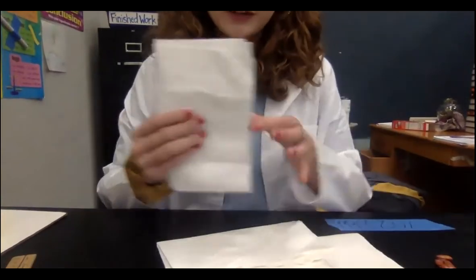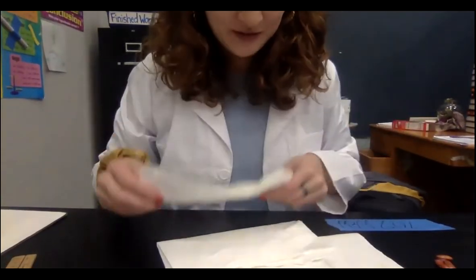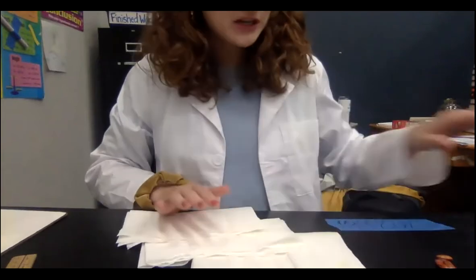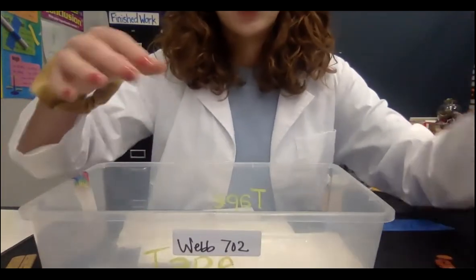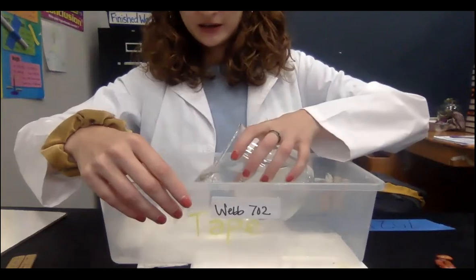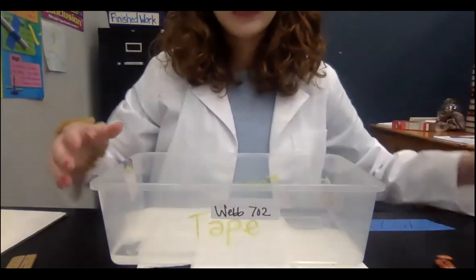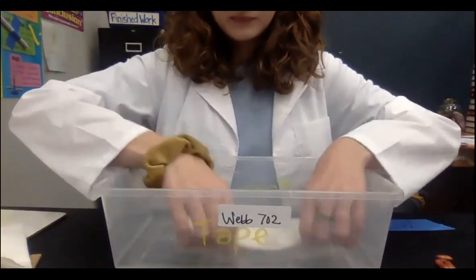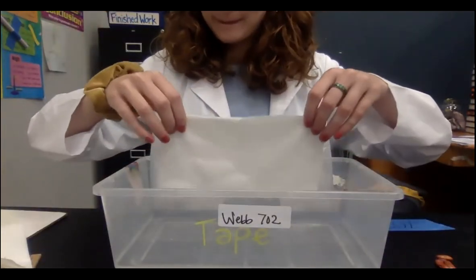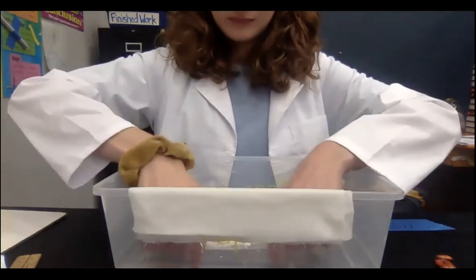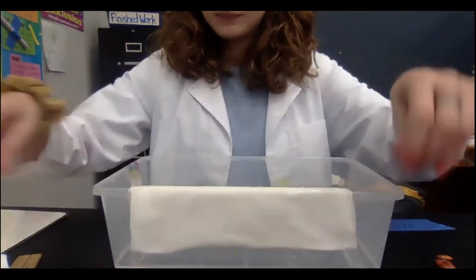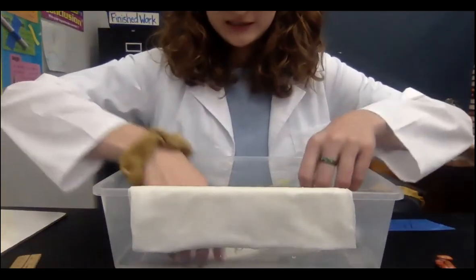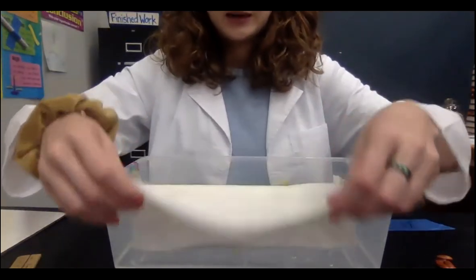Now let me show you how I'm going to set this experiment up. First you'll notice I have my paper towels folded in half. My first step is I'm going to get these paper towels soaking wet. I need to give them water. So I'm going to put water in this tub and put the paper towels in them. This is how I'm going to make sure my beans get water.